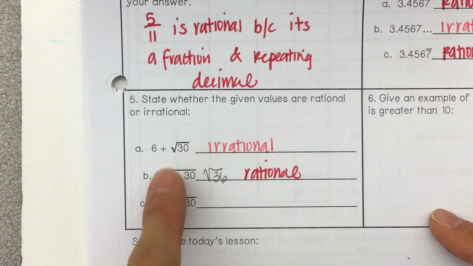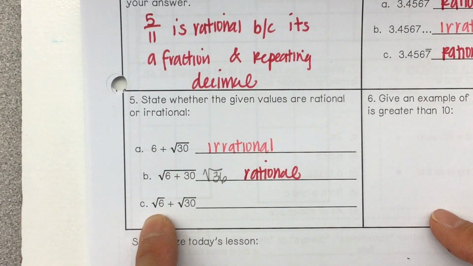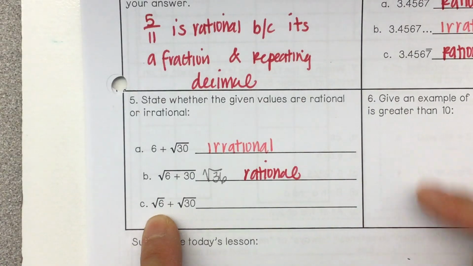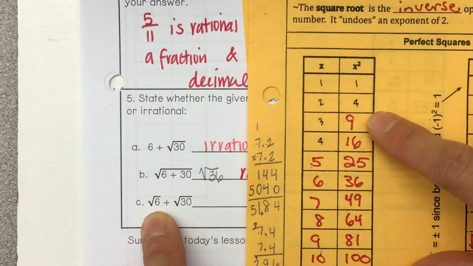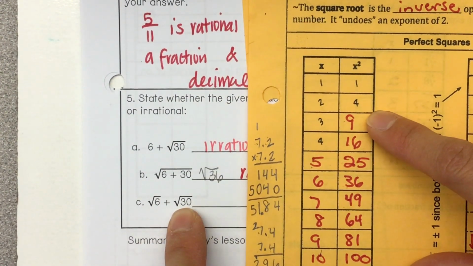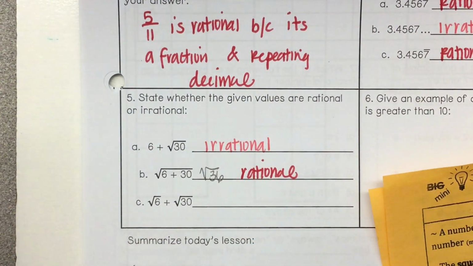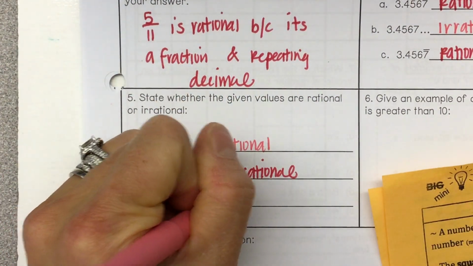Okay, this one's different than B. So square root of 6 and square root of 30, those are separate. You can't combine it like this. Square root of 6 is a non-perfect square. It's not on our list. Square root of 30 is a non-perfect square. It's not on our list. So it's an irrational number plus an irrational number. It's going to stay irrational.